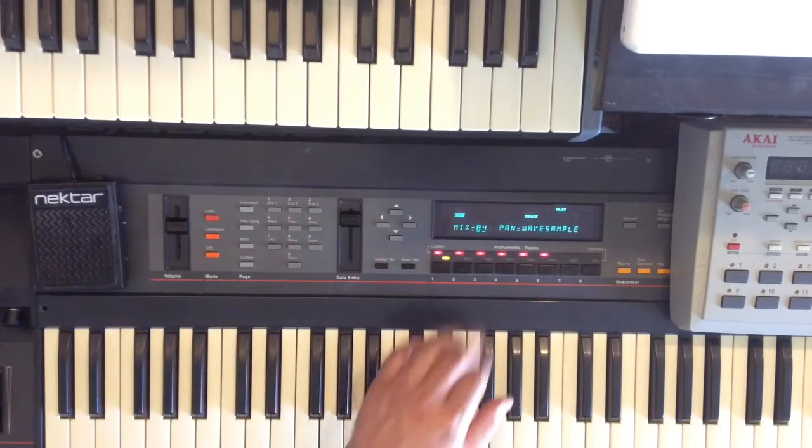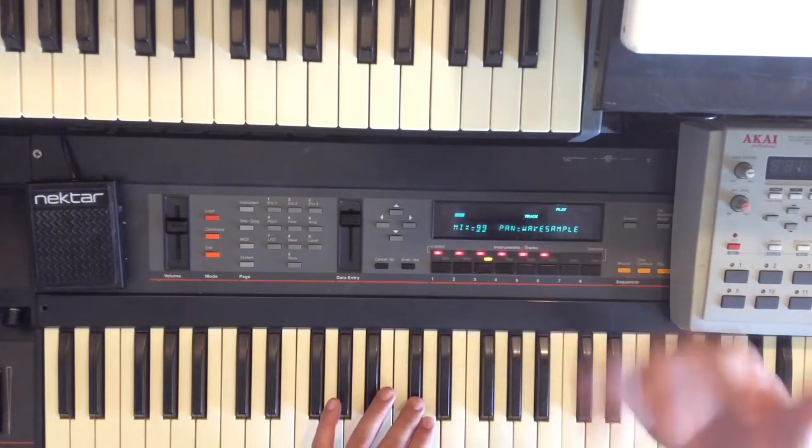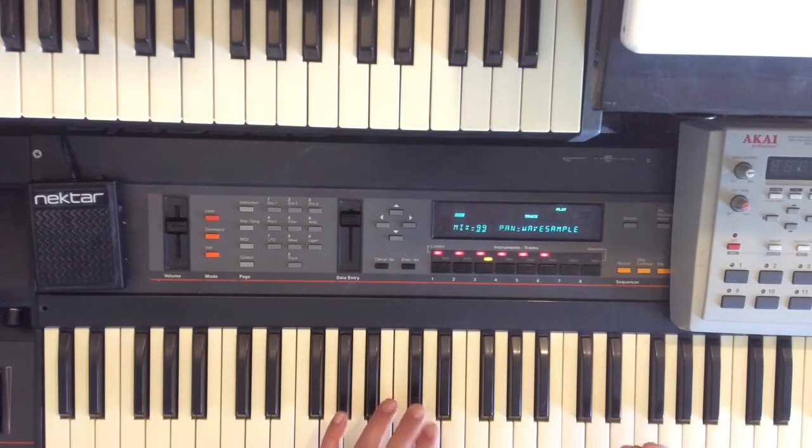Because what we want to do is be able to have this sample, the second part, come over this and be the focal point. So, yeah, that sounds really good.